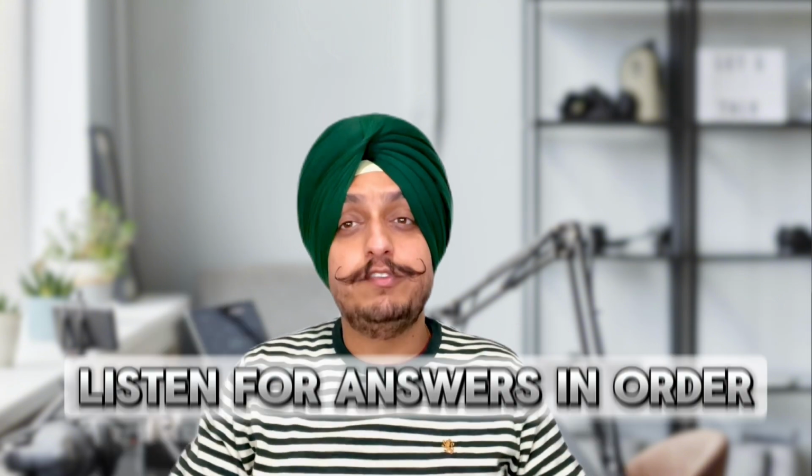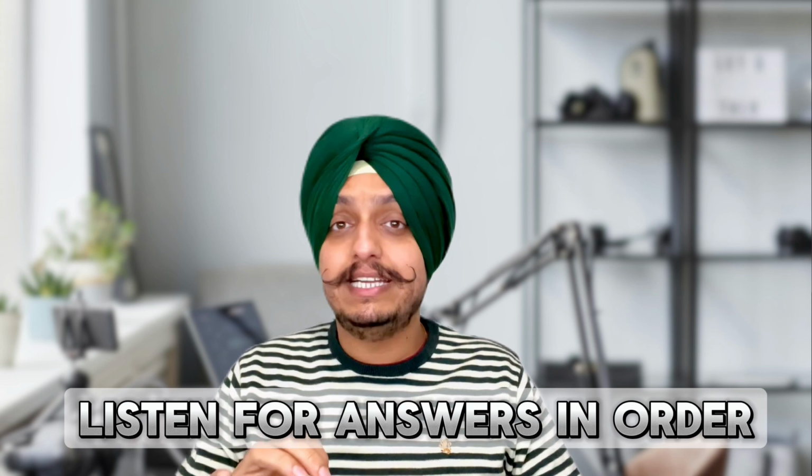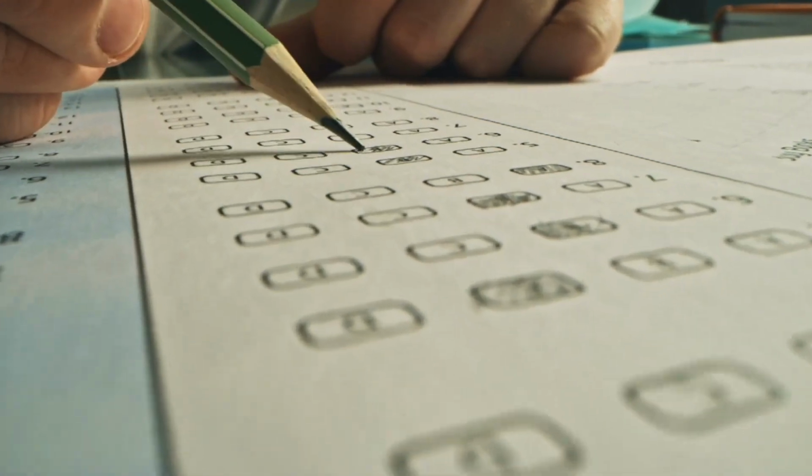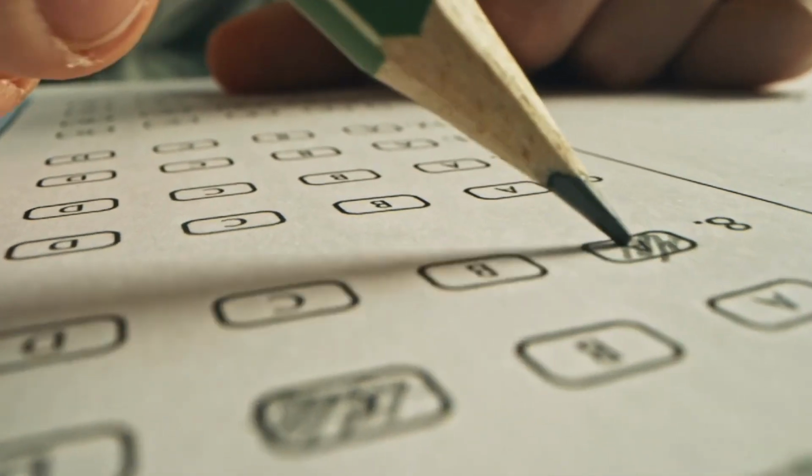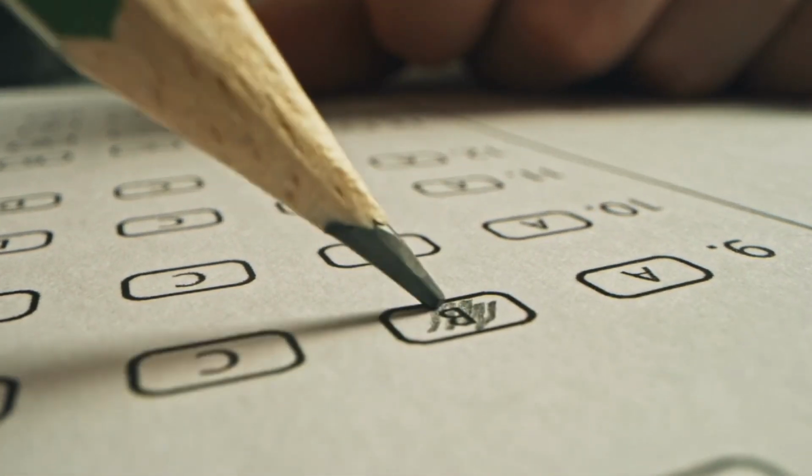The next one is listen for answers in order. During the listening test, the audio recordings typically provide answers in the order of the questions. Listen attentively for the answer to each question as it corresponds to the sequence of questions on the test paper. Now, if you miss one, it's just gone. You need to move on to the next one. Sometimes students start focusing on what they may hear after some time, but once you miss something, you miss that. So stay focused on the next part so you don't miss out on what's coming next.